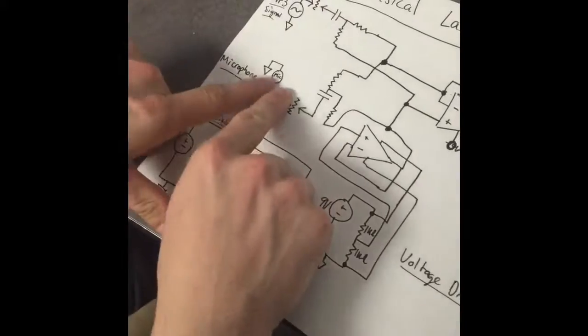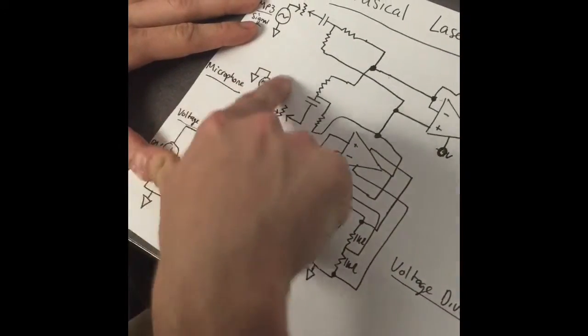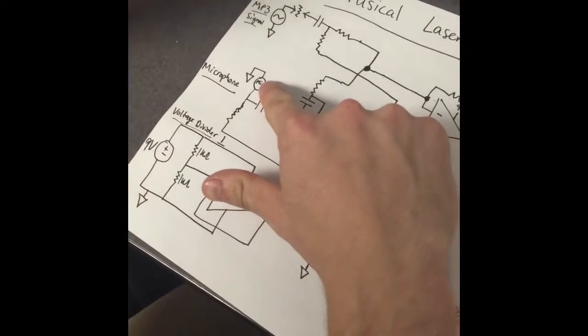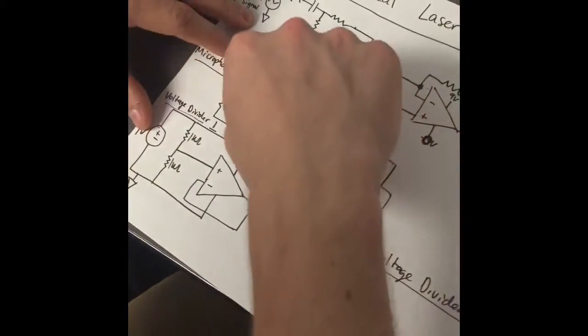So going up here, this is our mic circuit. The mic is grounded on one end, and the signal from someone's voice will go in and generate an AC current with an offset of about 4.5 due to this reference resistor.